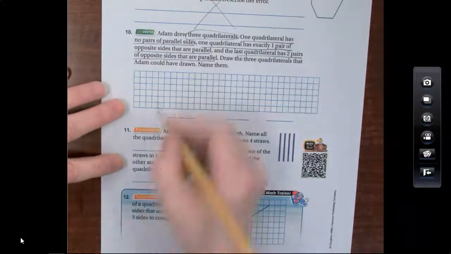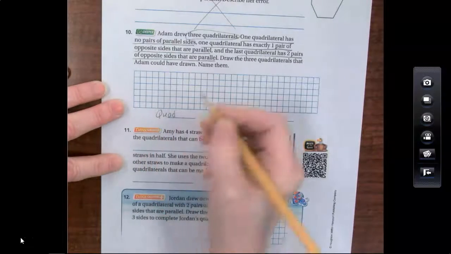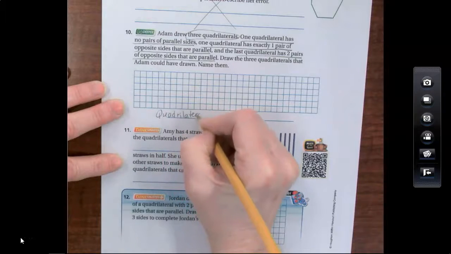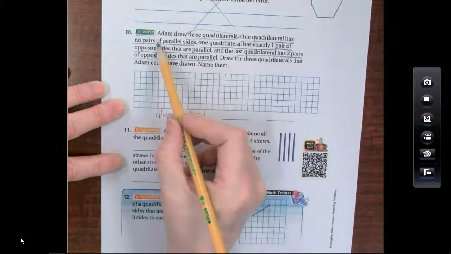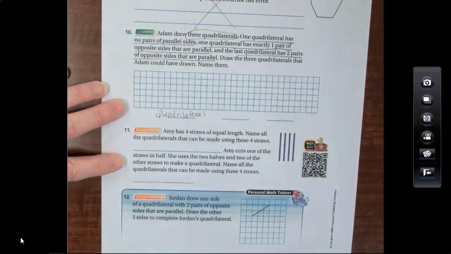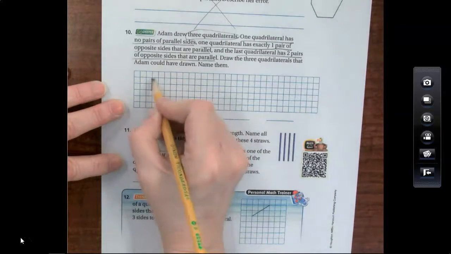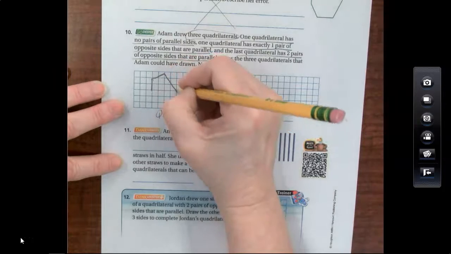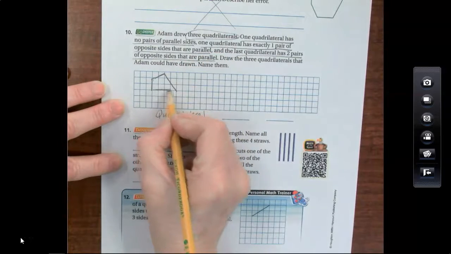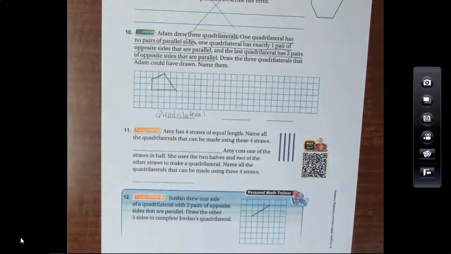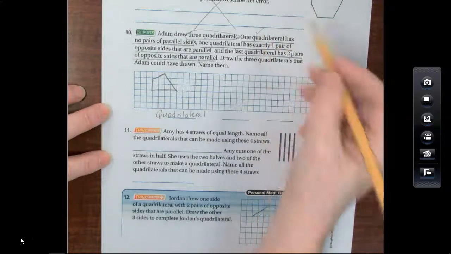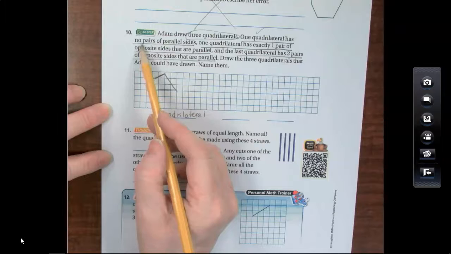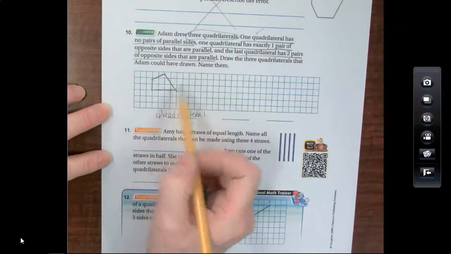Well, for the first one, then, I'm just drawing a quadrilateral. So it has to have 4 sides, but it says it has no lines that are parallel. Okay, so I can go, here's one side, there's another side, there's another side, and there's another side. None of those are parallel, okay? That checks off the first one. One quadrilateral has no pair of parallel sides, and that would be that one.